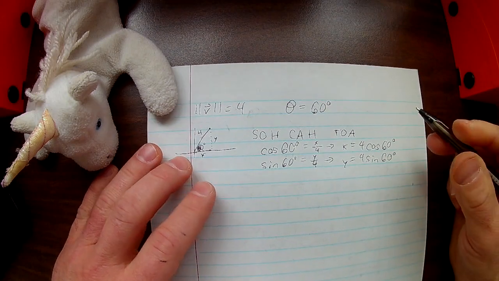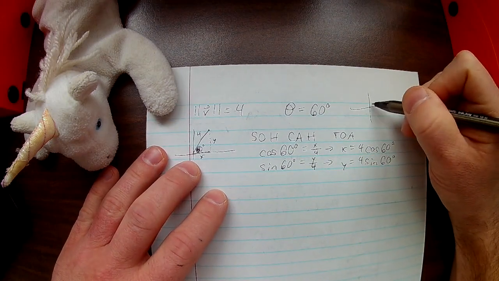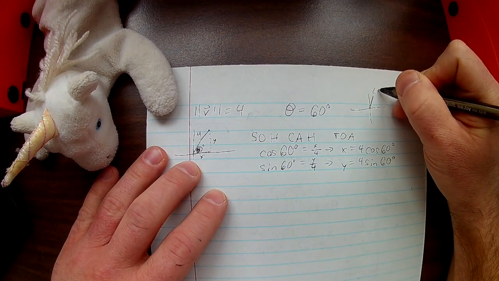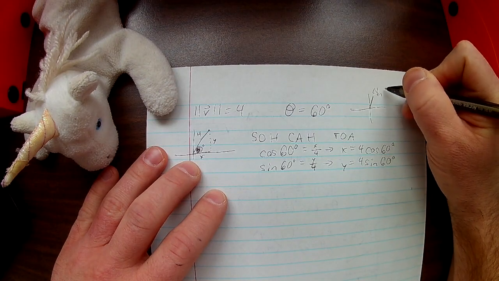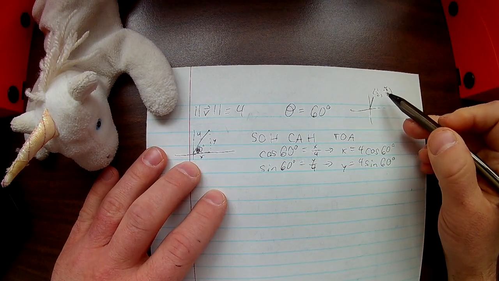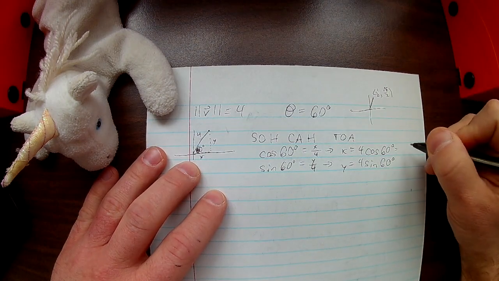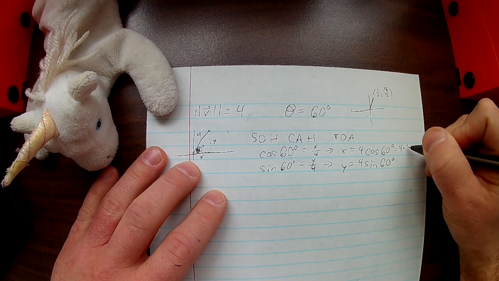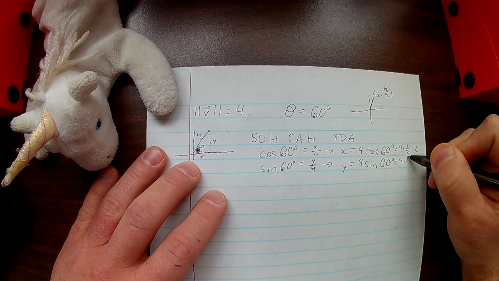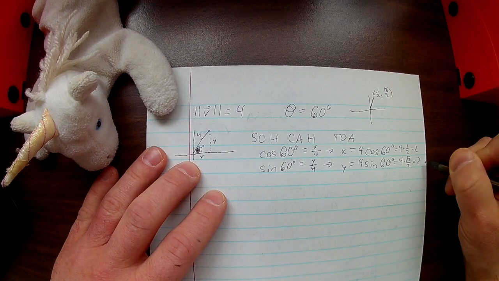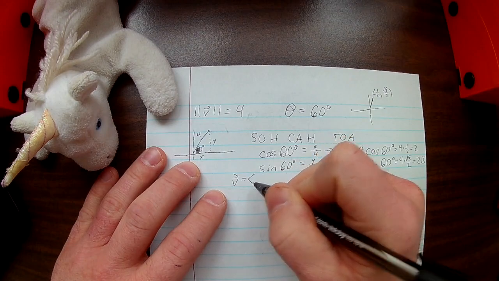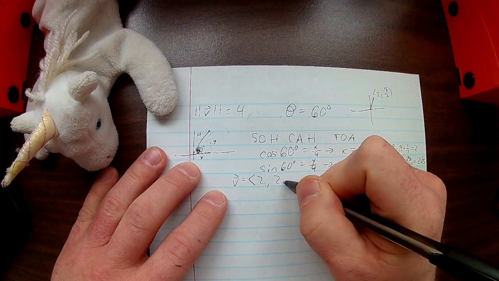And just real quick, I know on the unit circle, 60 degrees is right up here, so that point would be 1/2, root 3 over 2. It would have been much easier if I had that unit circle from my room here. 4 times 1/2 is 2. 4 times root 3 over 2 is 2 root 3. So in component form, this vector is going to be equal to 2, 2 root 3.